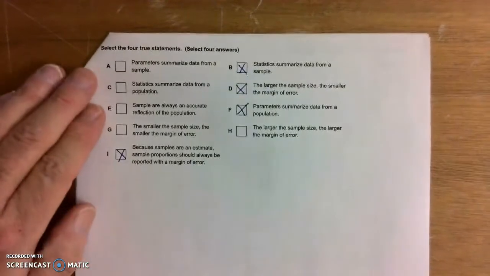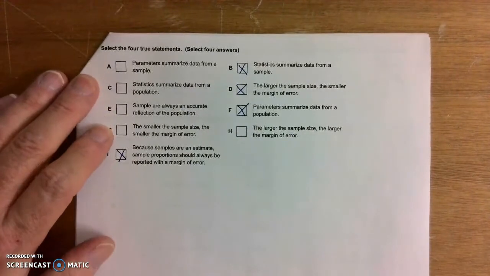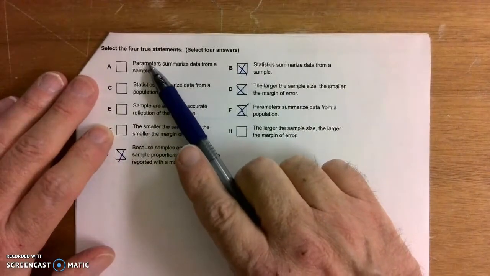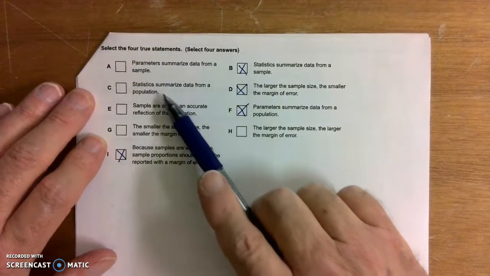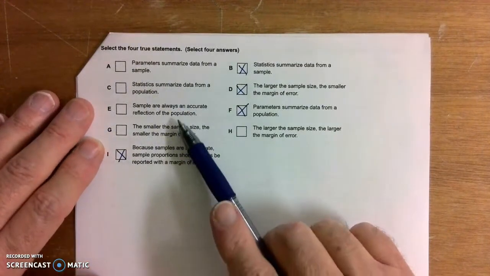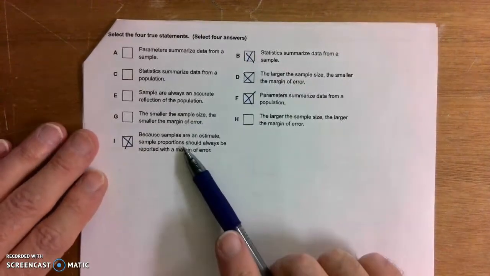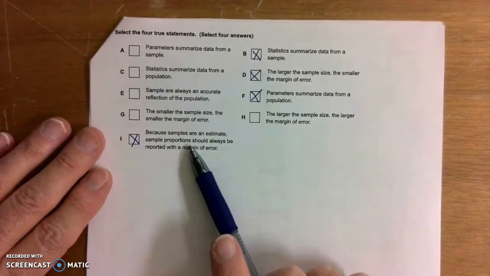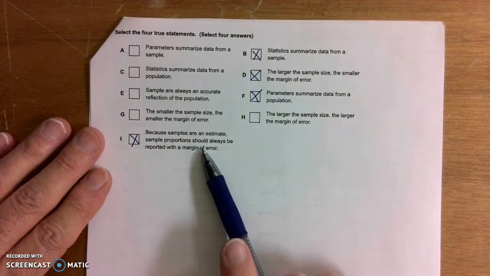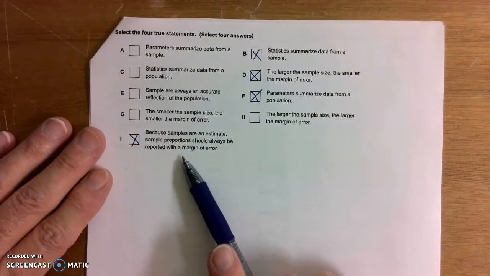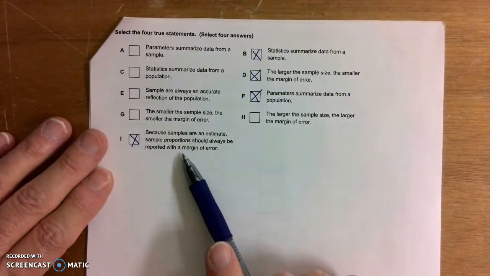Last one. What's true? Parameters don't summarize a sample. Statistics, population, no. Always accurate, no. Smaller, no. Because samples are an estimate, sample proportions should always be reported with a margin of error. Yes.